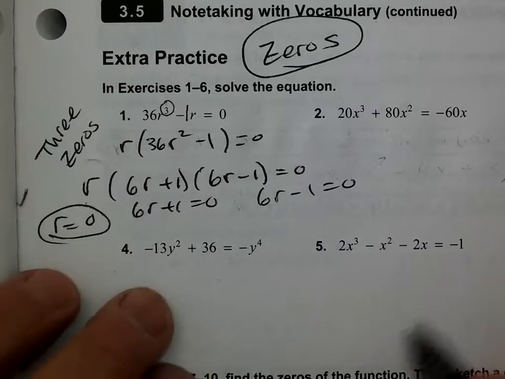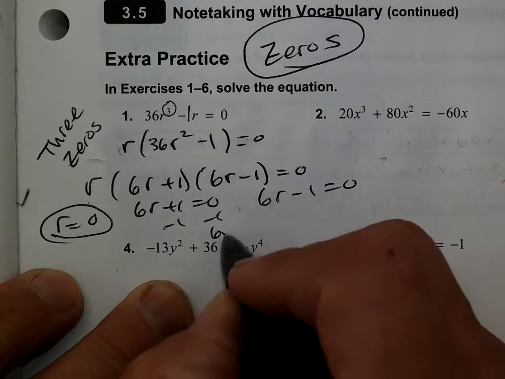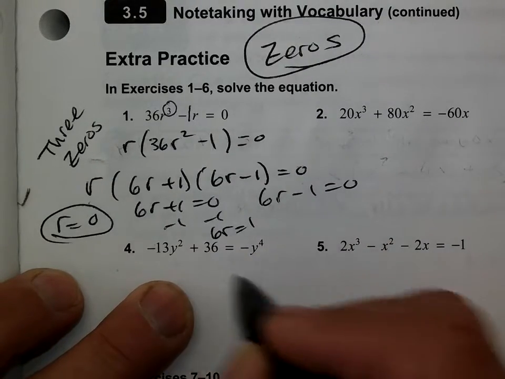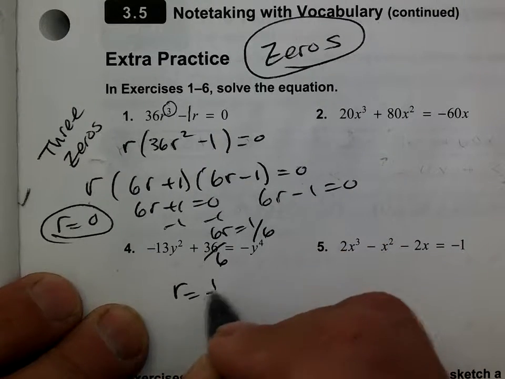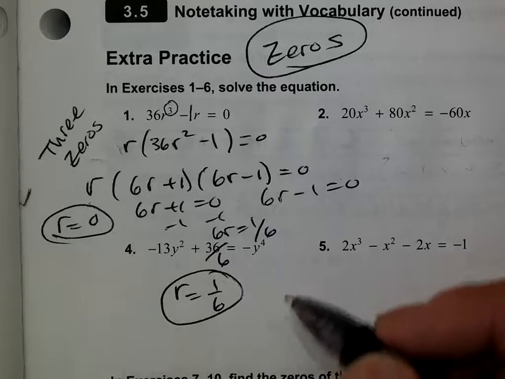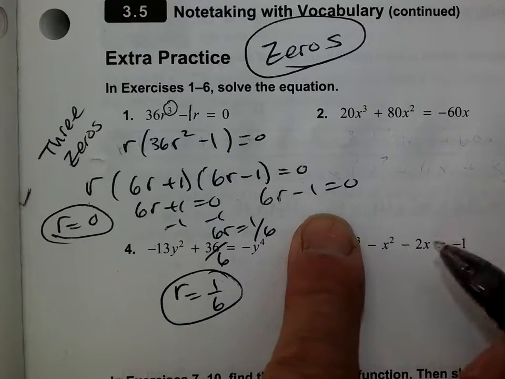Okay, so on this one I'll go minus 1, and I'll have 6r equals negative 1, divide by 6, and I get r equals negative 1/6. That's my second 0. Okay. My third 0 comes from my third little mini equation.